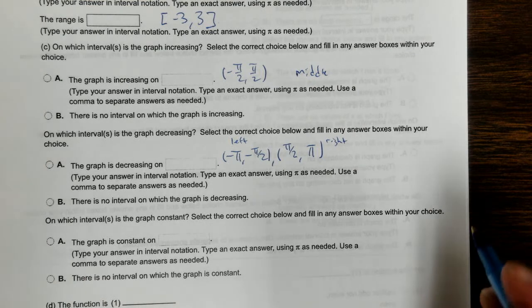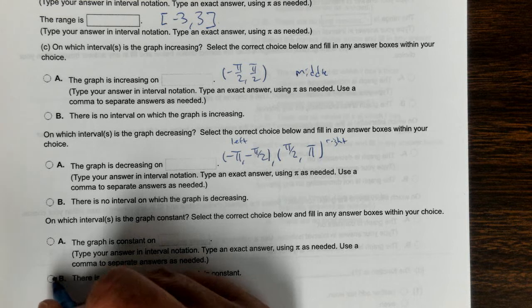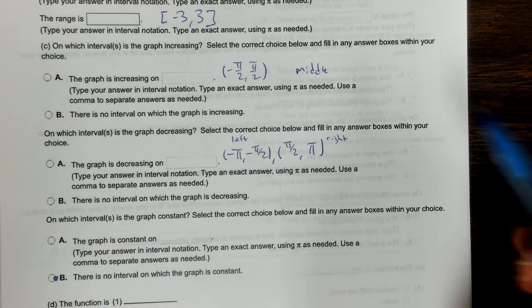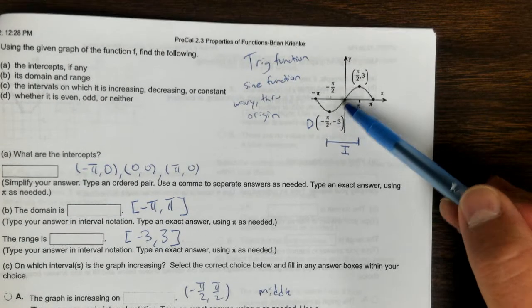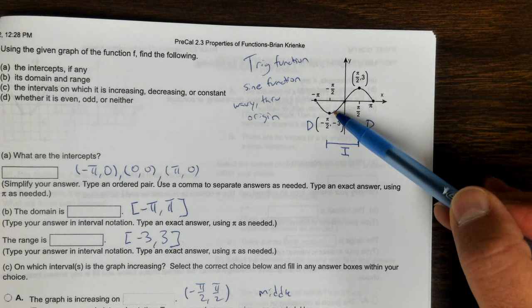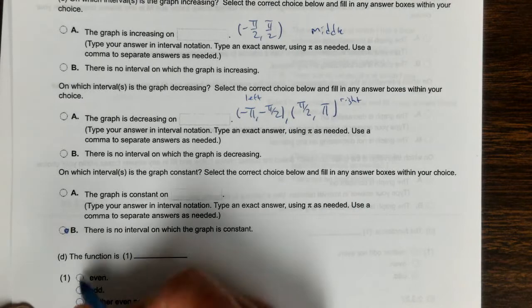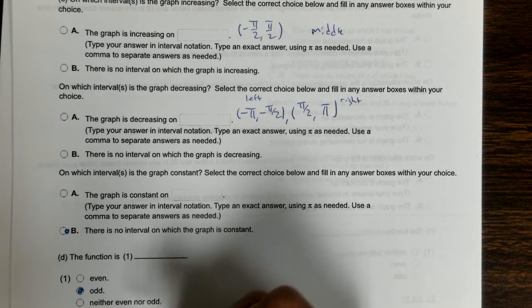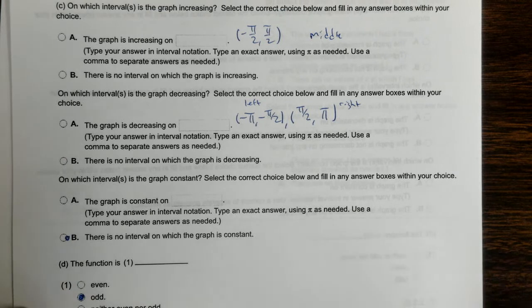Okay, and since it's wavy, it's not constant at all. And this is an example of one that is odd because it's symmetric to the origin, because this part matches that part. So this is odd. Okay, so there's that one.